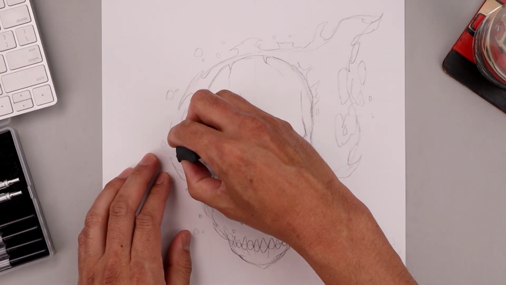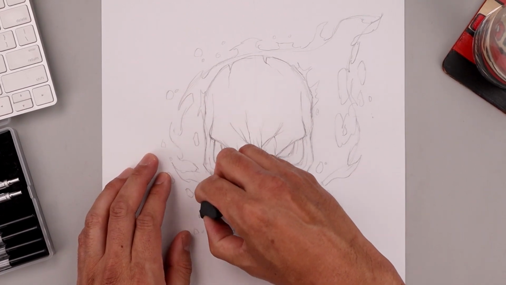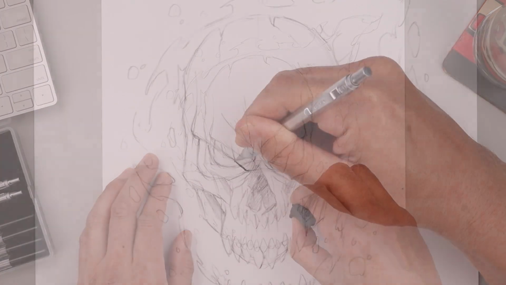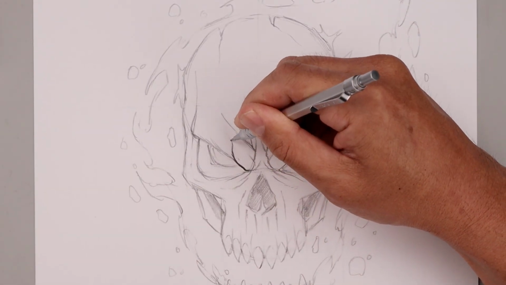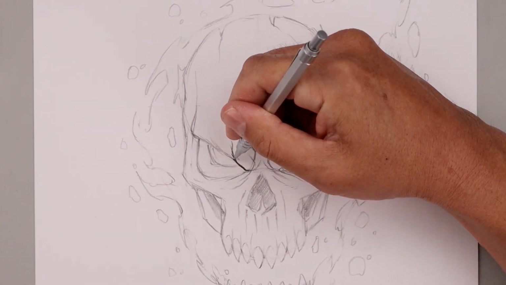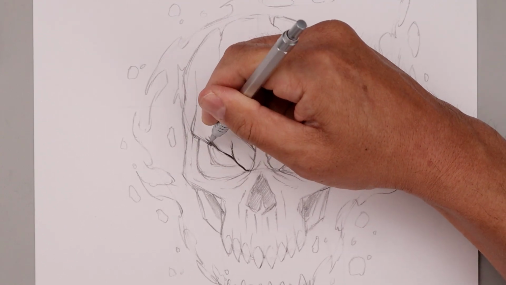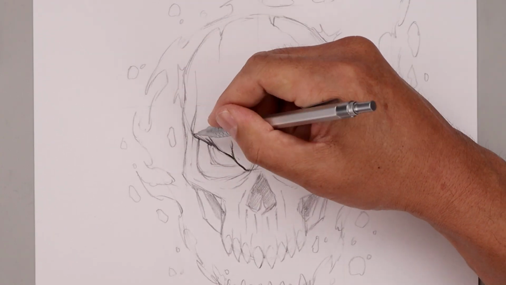Now we're going to go back and just do one final cleanup of our drawing before we add in our contrast and shading. Now I'm going to switch to a 0.9mm mechanical pencil and add some contrast to our drawing. Also going to layer on some more detail, and we can continue to refine the shape if we need to. So I'm going to start with the eyes again, going around the brow.